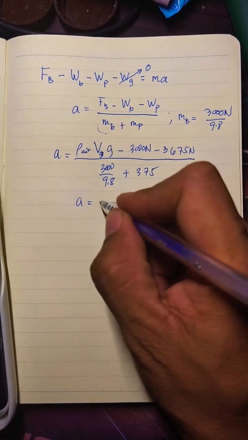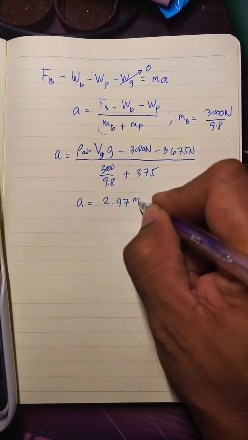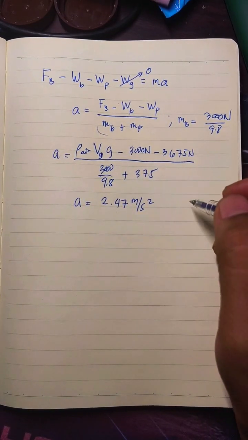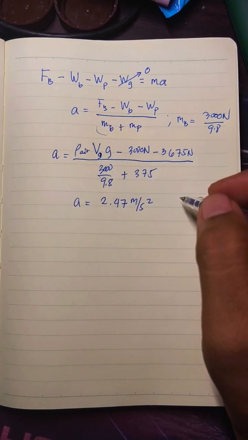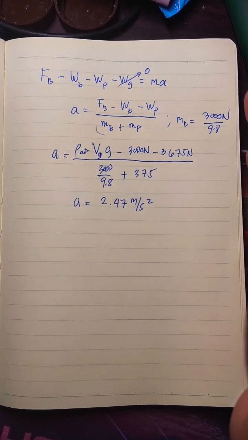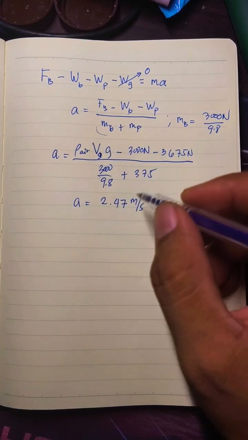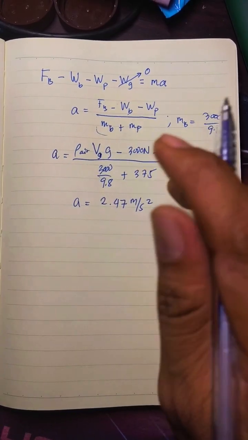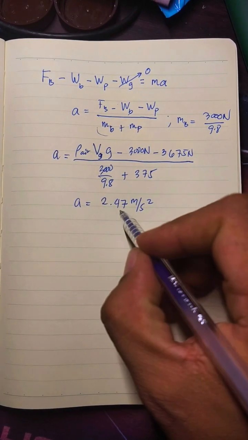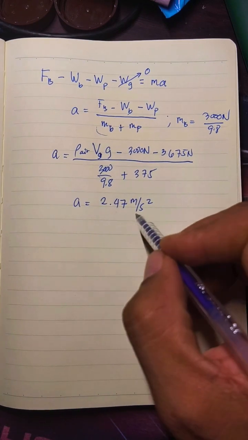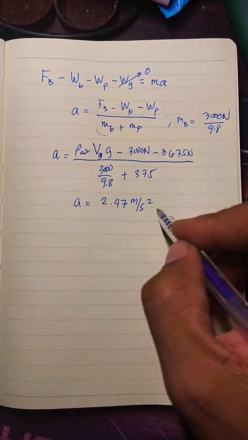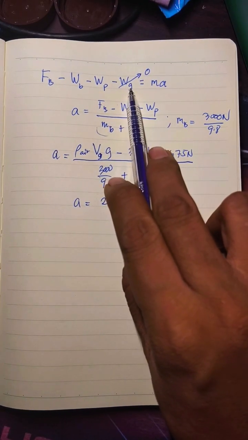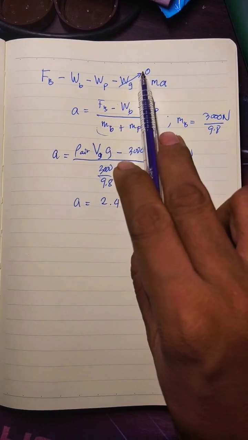Our largest possible acceleration upwards would be 2.47 meters per second squared. It is bounded; we cannot go up as fast as we want. The fastest we can go up is when we accelerate at 2.47 meters per second squared upwards, and that would be equivalent to very, very hot air, such that the weight of the hot gas would be equal to zero.